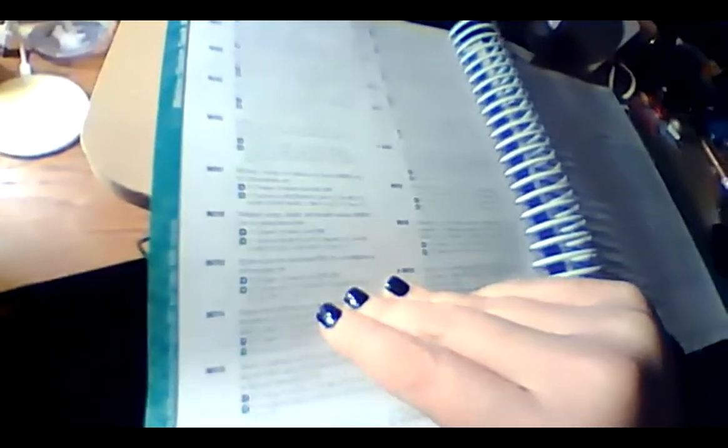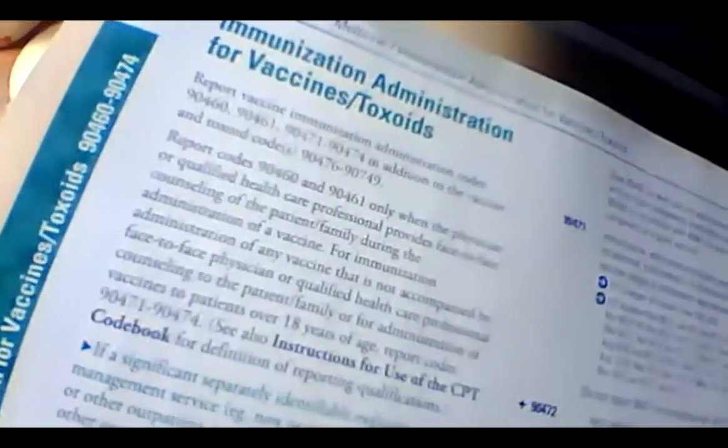After we've selected both of the codes for our DTaP and our polio vaccine, we want to go over to our immunization administration for vaccines and toxoids.